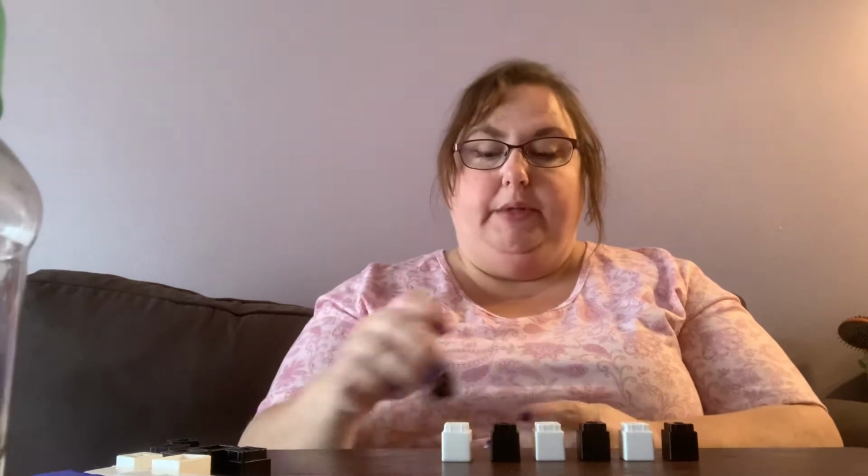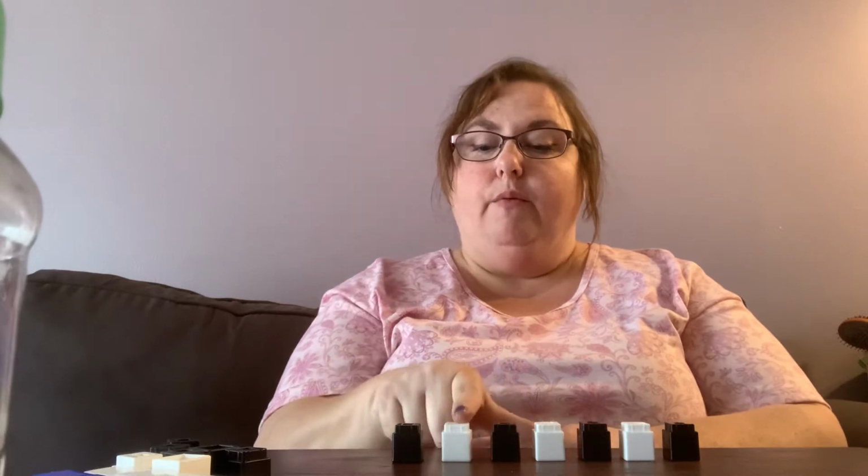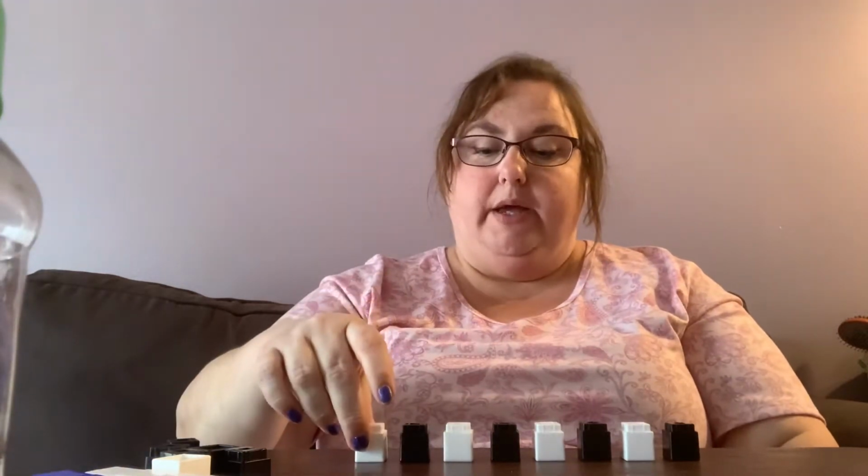What would come next in my pattern? I have black, white, black, white. What do you think comes next? Black. And then I would need to add a white cube. What comes next would be black. What comes after this black cube? So we have black, white, black, white, black, white, black. What color would you put next? If you said white, you were right.